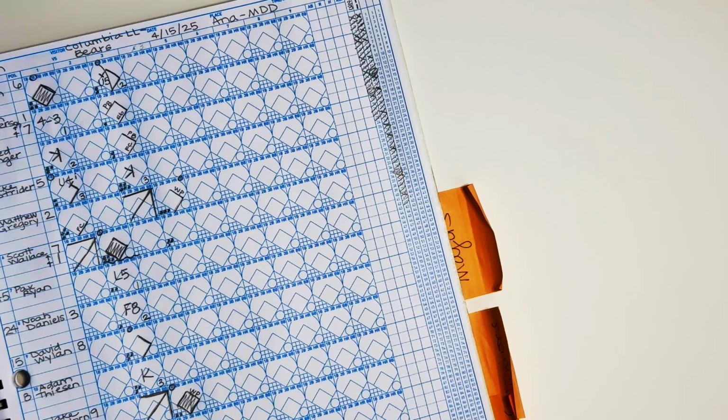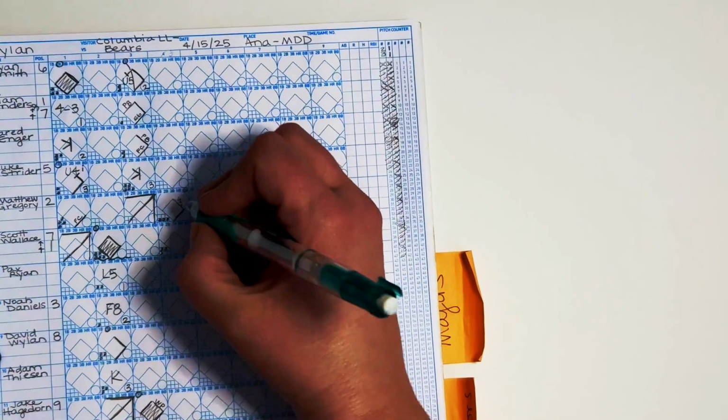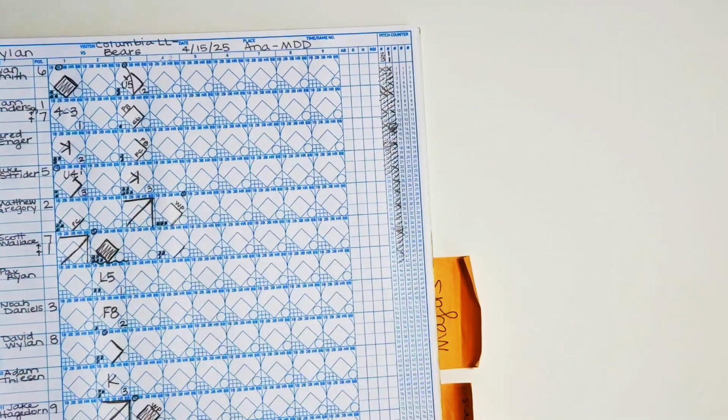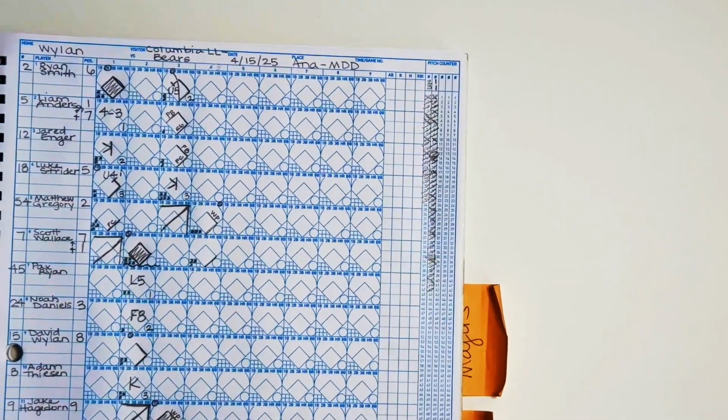Now, last time this happened, the catcher was able to scoop it up and throw it to first base for the out, which we recorded as a 2-3. This time, however, the catcher has to take a few minutes to find the ball. Scott over here successfully reaches first base.